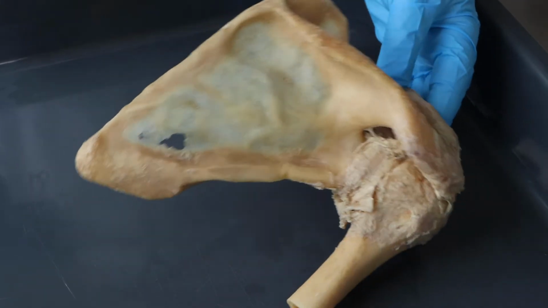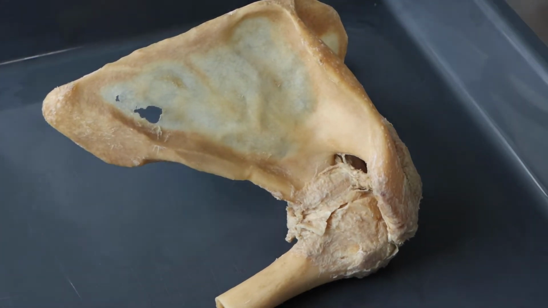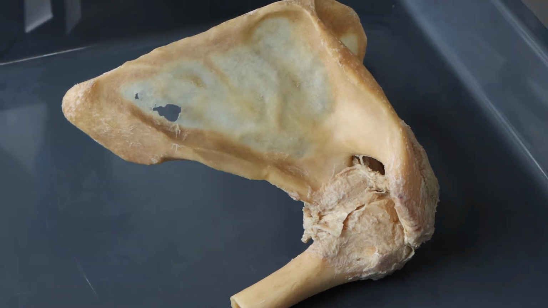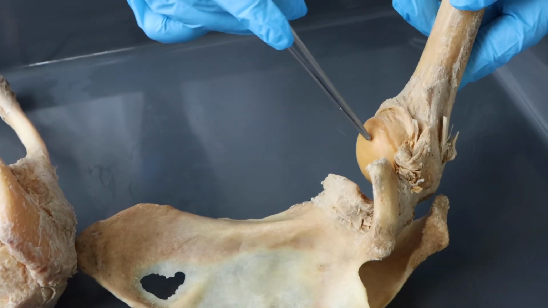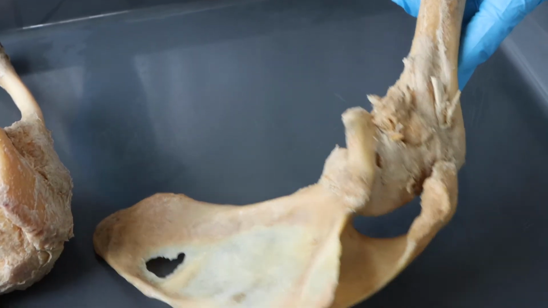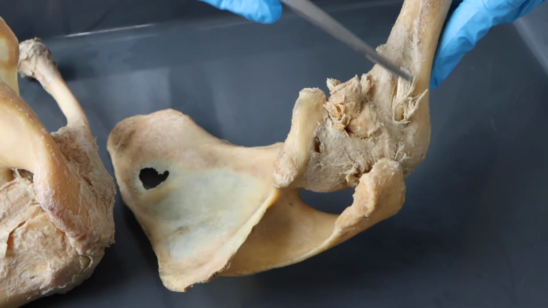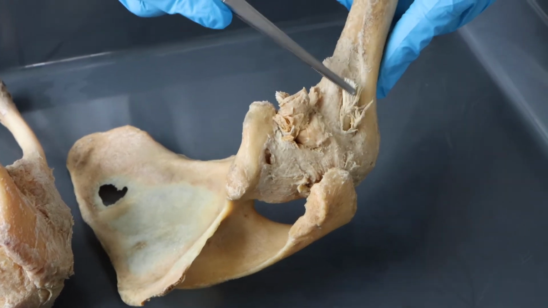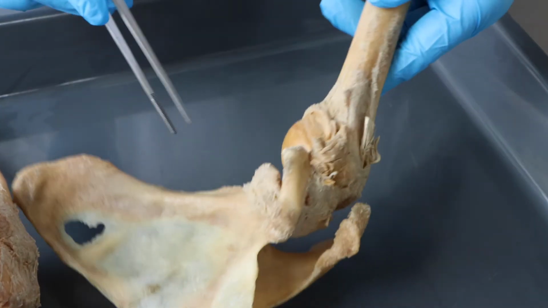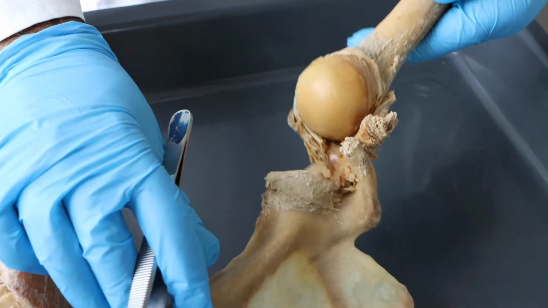So those muscles also have a very important role for the firming and strengthening of the shoulder joint and keeping the head inside the glenoid cavity. Again, whenever you see a tendon that passes through the intertubercular groove, it is the tendon of the long head of the biceps brachii. And here again is the structure.